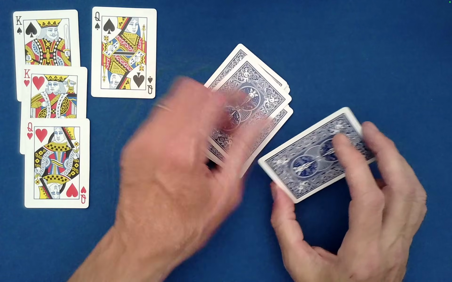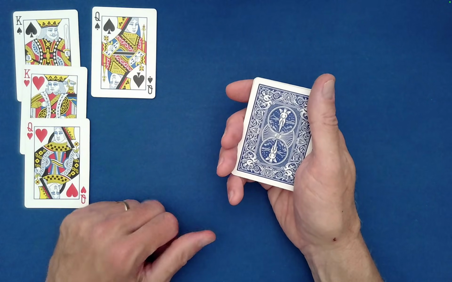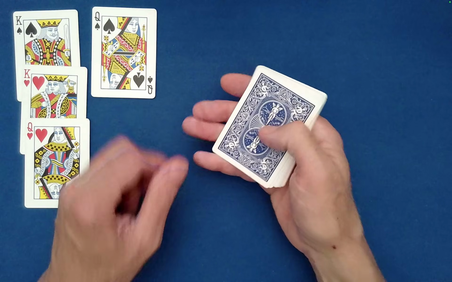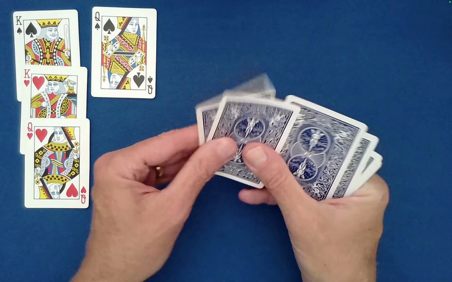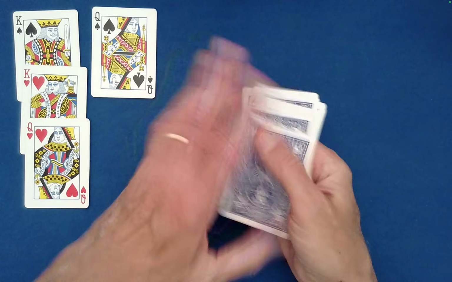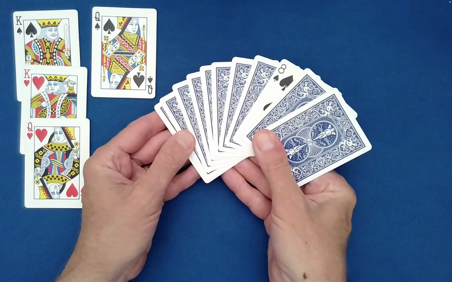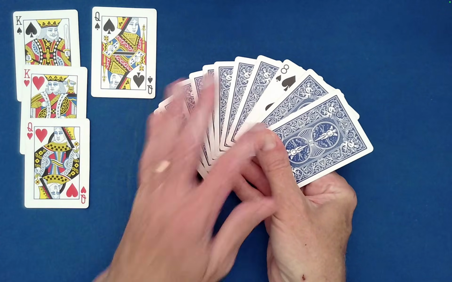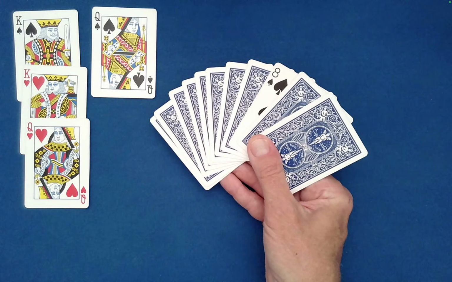Now if you pair that with the Mange over under, it will undo the Klondike. Okay, so you push the top card into your other hand, and then you go over, under, over, under, over, under, over, under, over, under. And if you notice, their card is back in the 3rd position, which is where we need it to be for this whole effect to work.